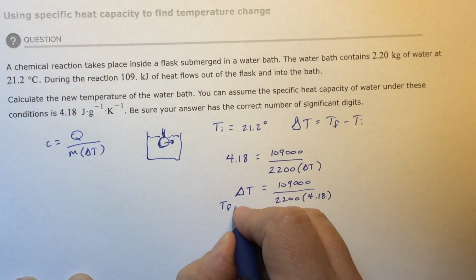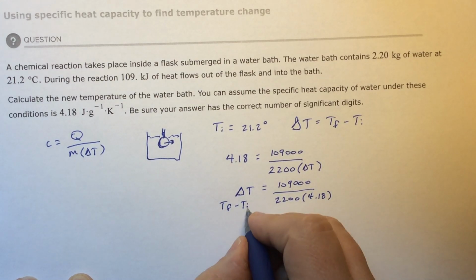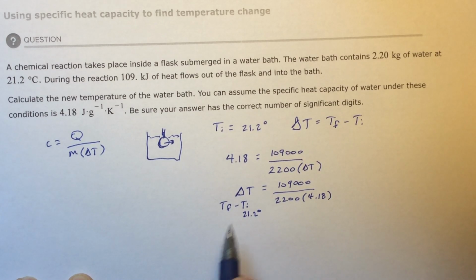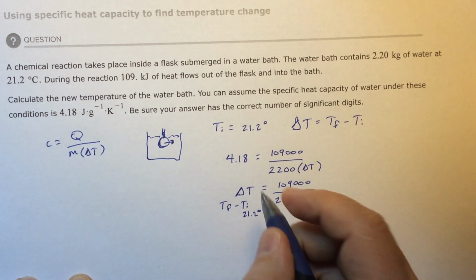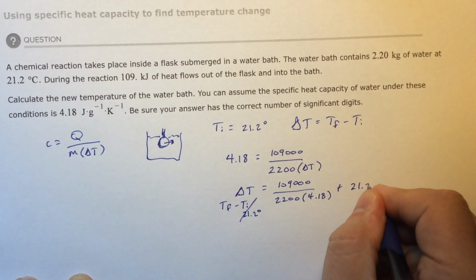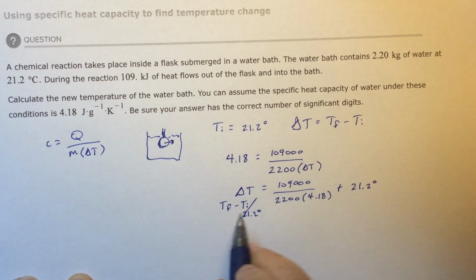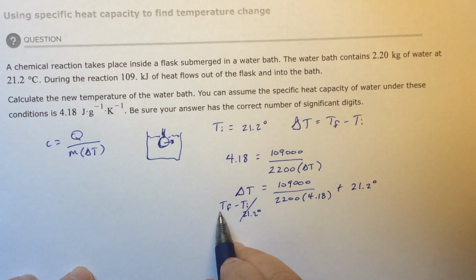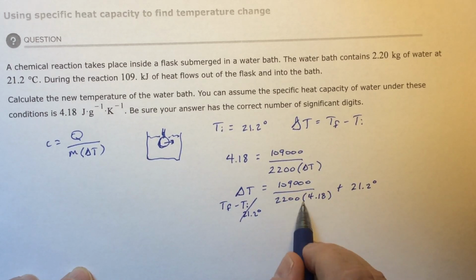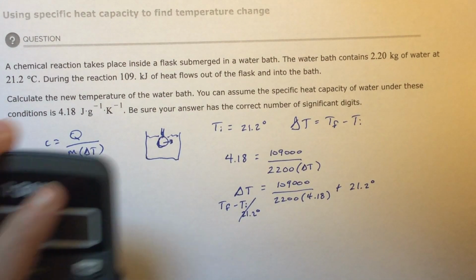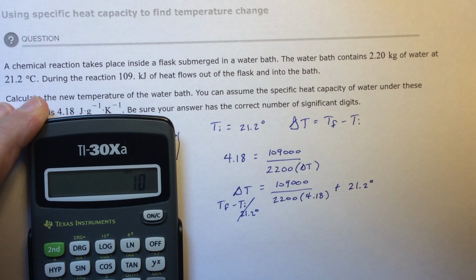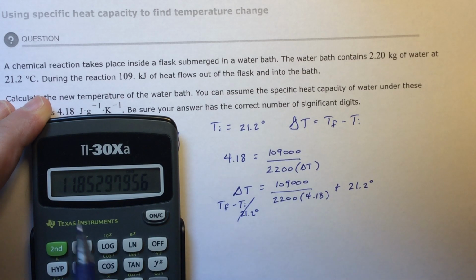This is final temperature minus initial temperature. My initial temperature is 21.2 degrees, so to solve for this, I'm going to have to add this to the other side. Okay, and that should do it. Final temperature is this temperature plus whatever this rise in temperature is. So I've got 109,000 divided by 2200 divided by 4.18 equals, so it's going to be this temperature plus this much more. When I add 21.2, I'm going to get 33.05.